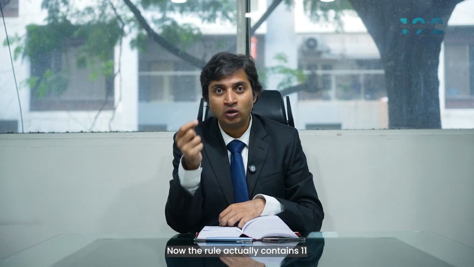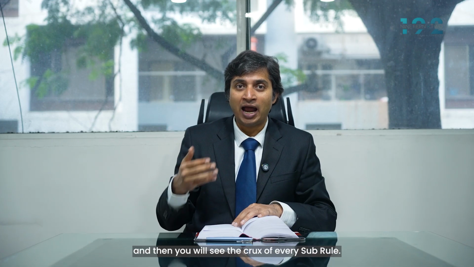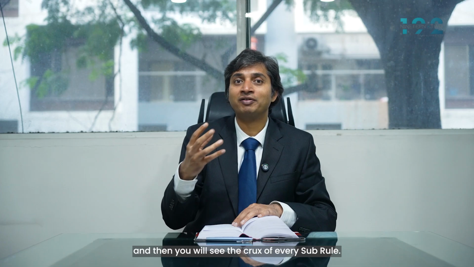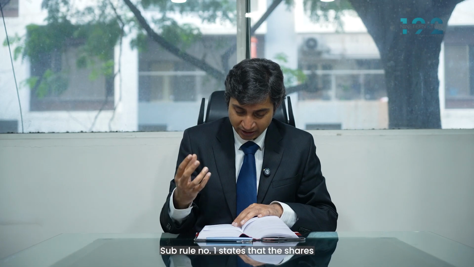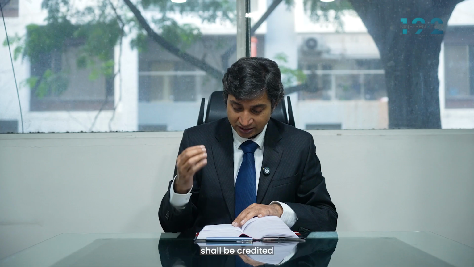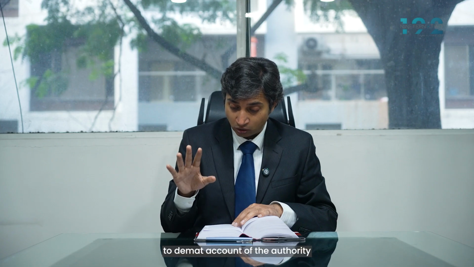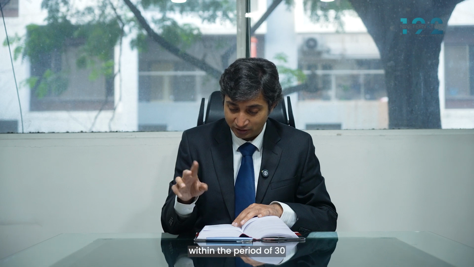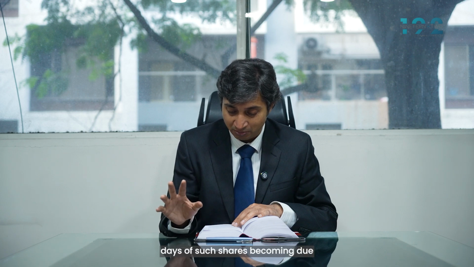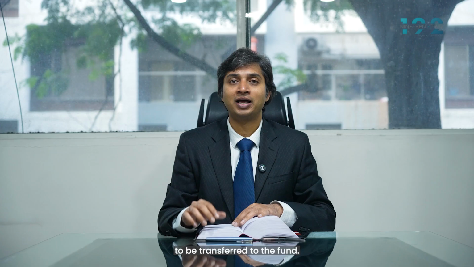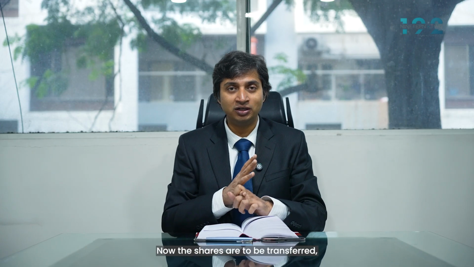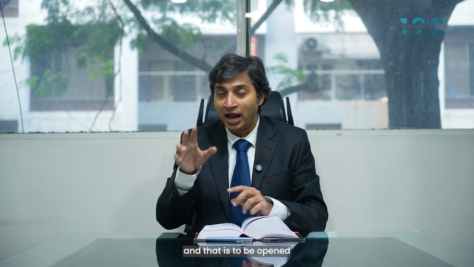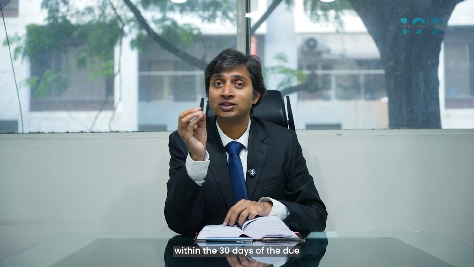Now, the rule actually contains 11 sub-rules. I am going to read out the rules and then we will see the crux of every sub-rule. Sub-rule number 1 states that the shares shall be credited to the demat account of the authority, to be opened by the authority for the said purpose, within a period of 30 days of such shares becoming due to be transferred to the fund. Now, the shares are to be transferred to the demat account, and that is to be opened within 30 days of the due date when the shares become due for the transfer.